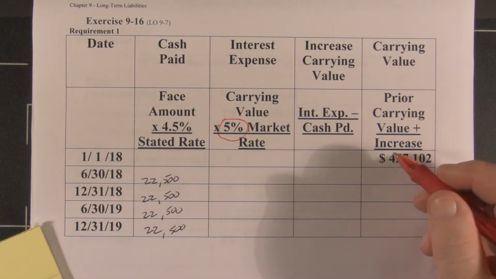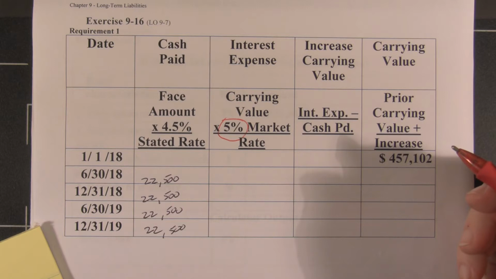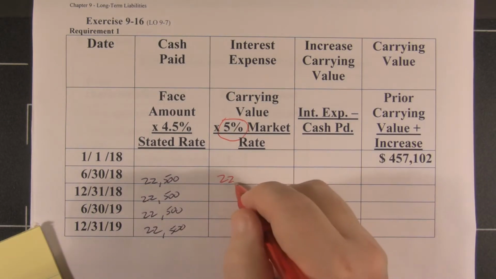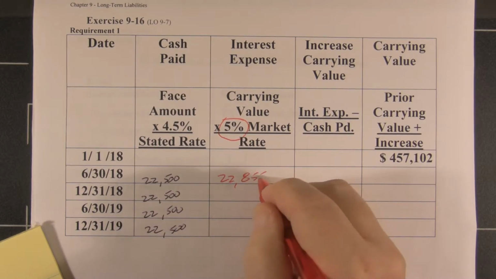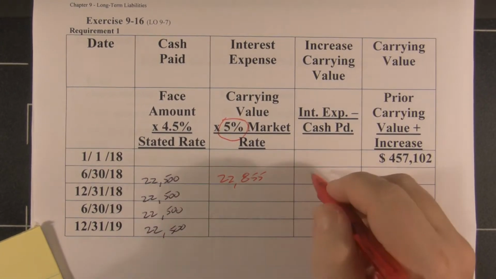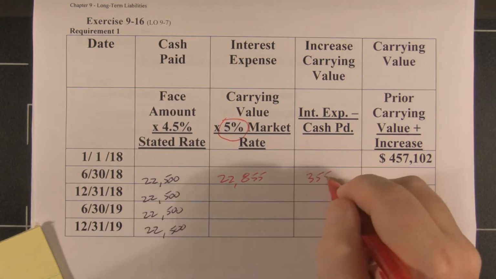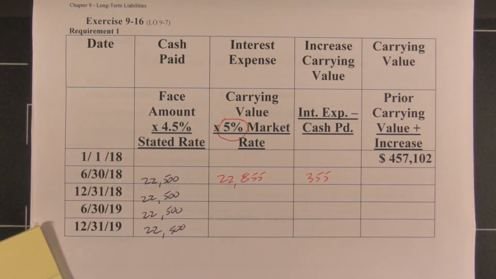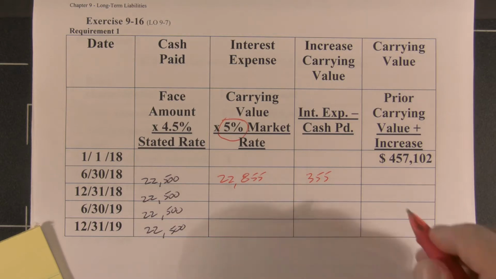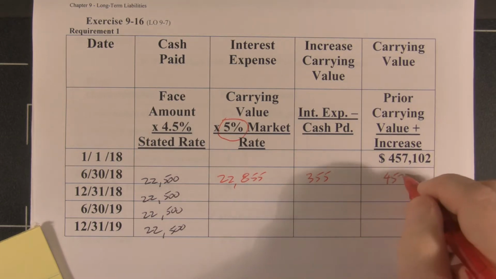So when we do that for the first interest payment on June of 18, it comes to $22,855 and a few pennies. The difference between that, $355, is the amount of the discount we're amortizing or applying to the bond. And when we do that, we come with $457,457.